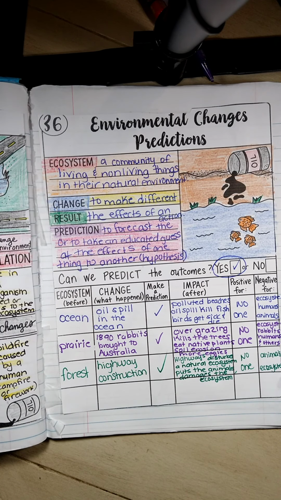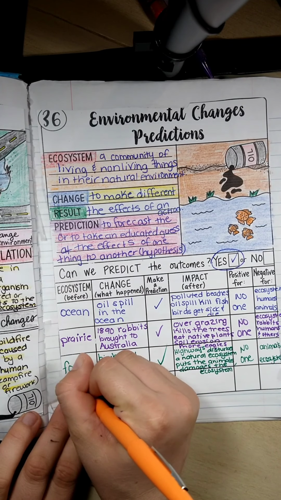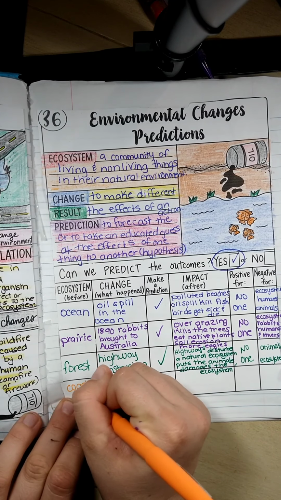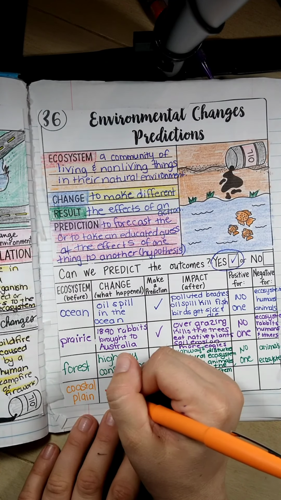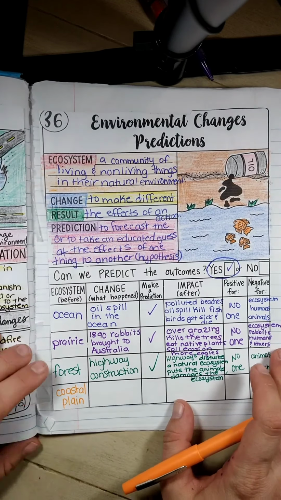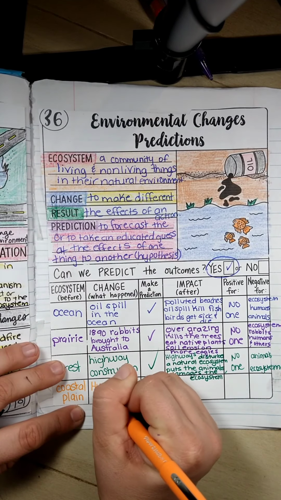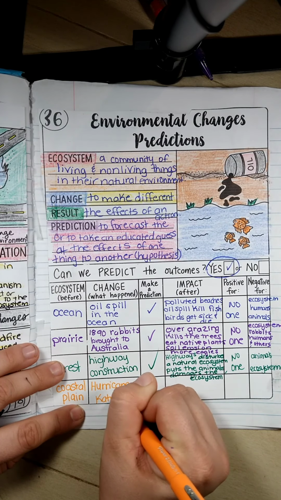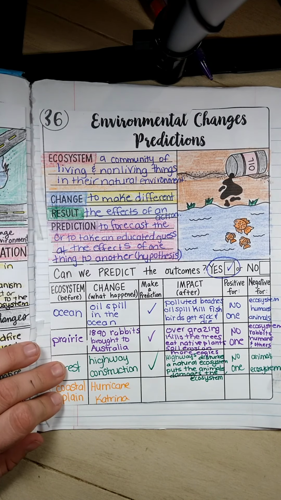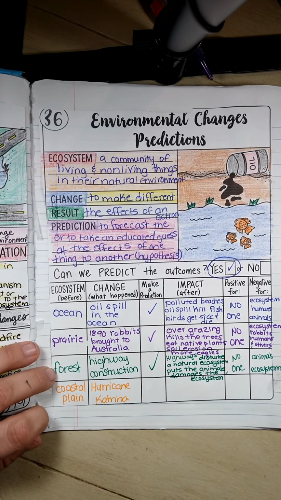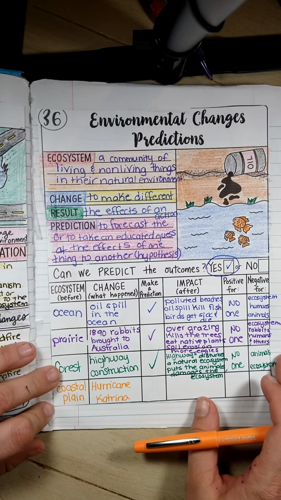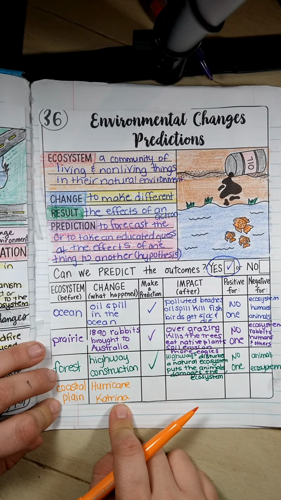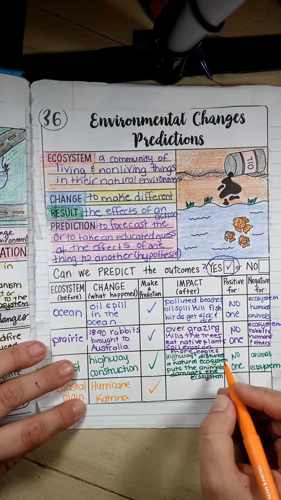And then the last one we have is a coastal plain, which is an area that lives on the coast, like a lot of Florida. And we're going to say, how does a hurricane affect an ecosystem? Now, based on my background knowledge, we have flooding, winds, thunderstorms, things are knocked down, and a lot of other things that happen as a result of a hurricane, depending on how strong it is. Well, Hurricane Katrina was a pretty strong storm. It was the strongest until Laura came through recently. So that's my prediction.